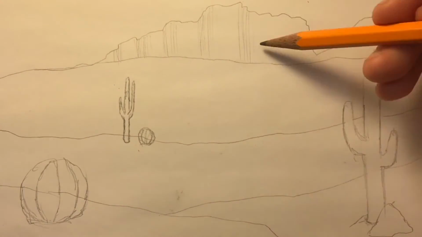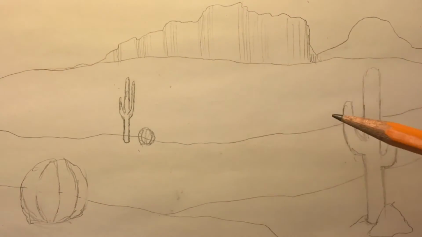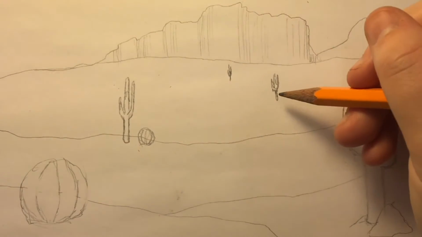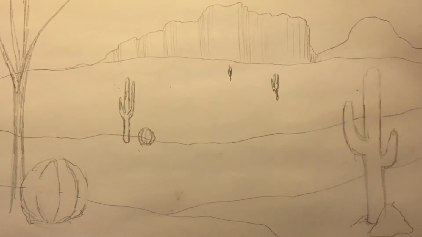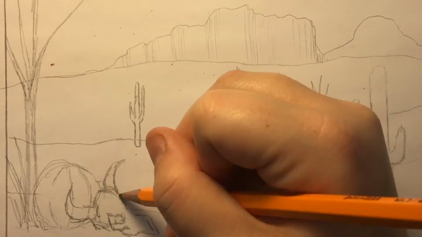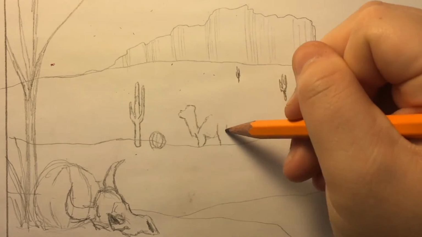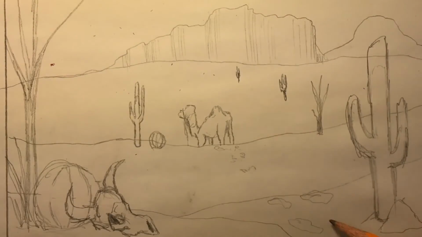And then in the very background, I'm adding in some rock formations. And then just to add in some more details, I'm adding in some more cactuses back there to make it look like it's going farther back into space. I've decided to add in a couple trees, and then I thought maybe a skull, and I was really excited for this part because I really love camels. I decided to add in a camel as well.